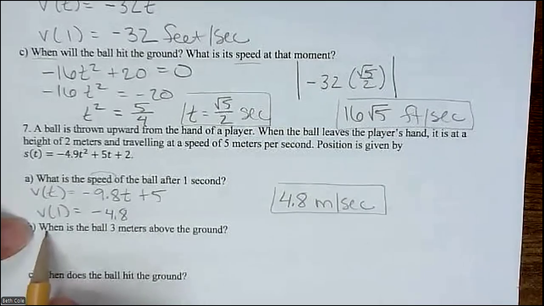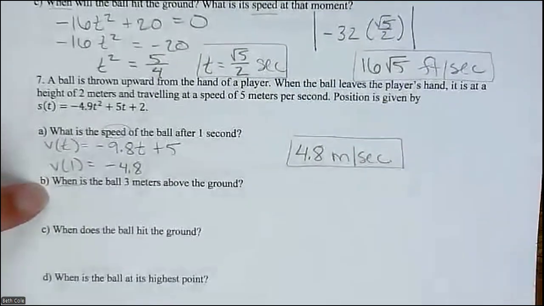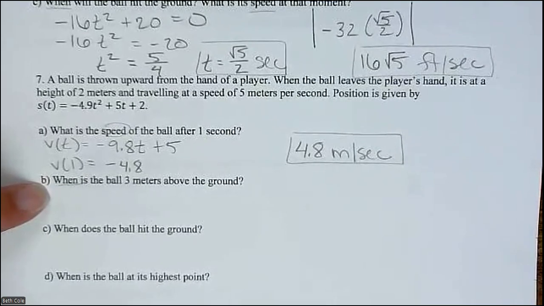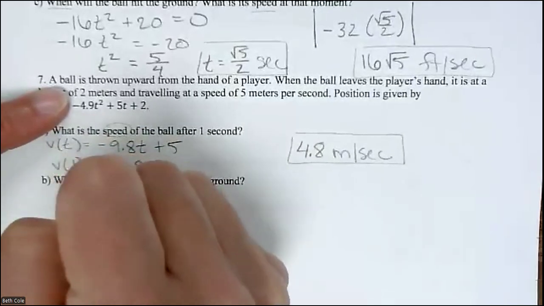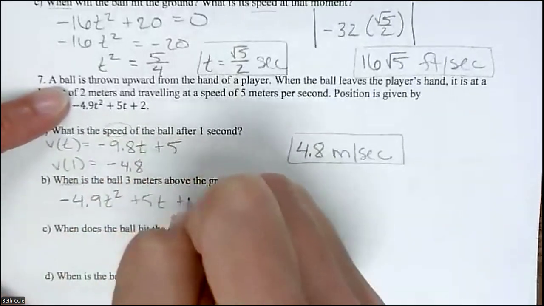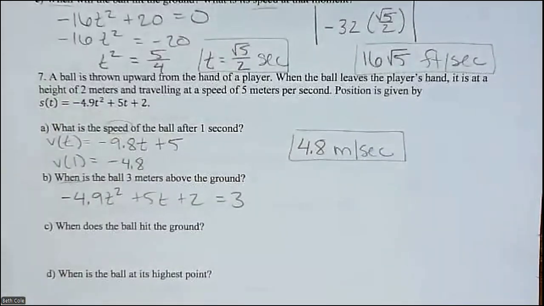All right, so this should be a time. When is the ball 3 meters above the ground? What are we going to do? Perfect. Position equals 3. You're going to take this position equation and make it equal 3. That isn't going to factor, so this would be a calculator problem.